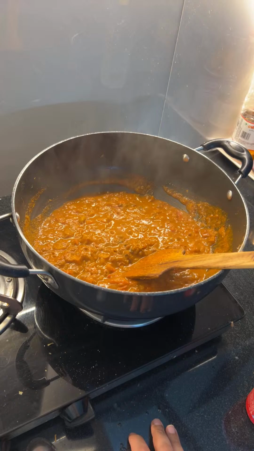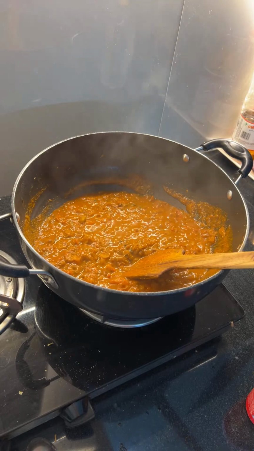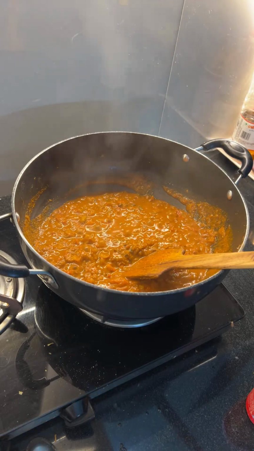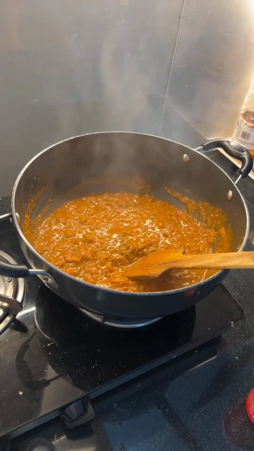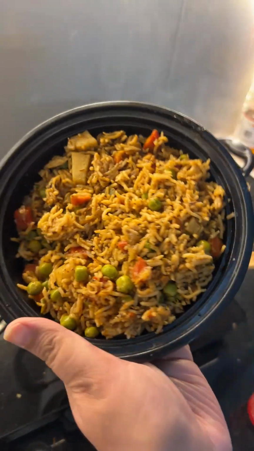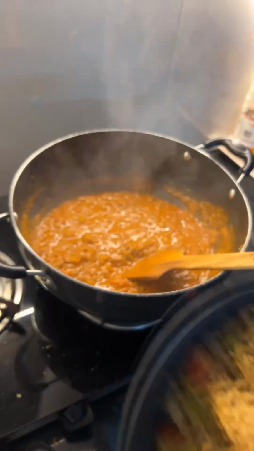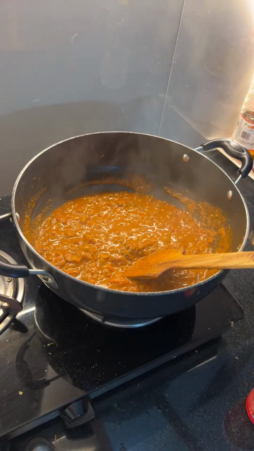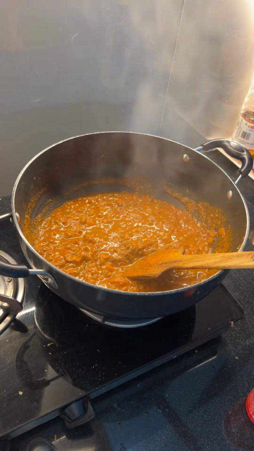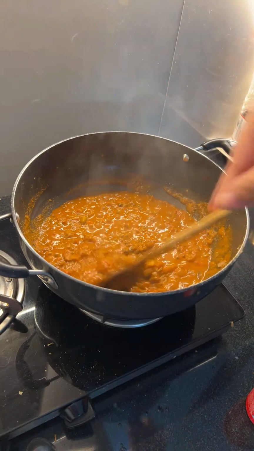I had a chicken wrap with my other half, made it, and it was amazing. I asked my other half to make some rice, so he made this vegetable rice, and we are going to have it with the egg curry. Usually we have it with white rice or with flat bread, because this is perfect for breads and naans, by the way.